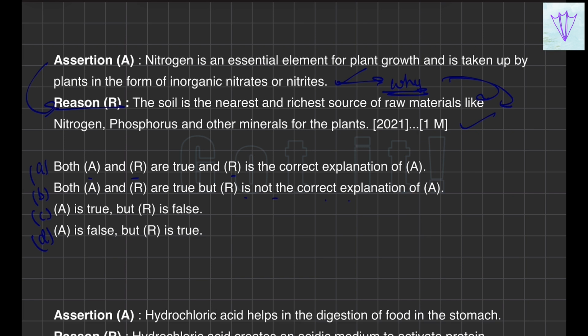But initially, when you read both the statements, if one is true and one is false, then either of the C and D options you can go with. So first read both the statements, and if you're sorted with these two options, you're good to go. But if not, then you have to ask the why question and identify whether you have to go with option A or option B.